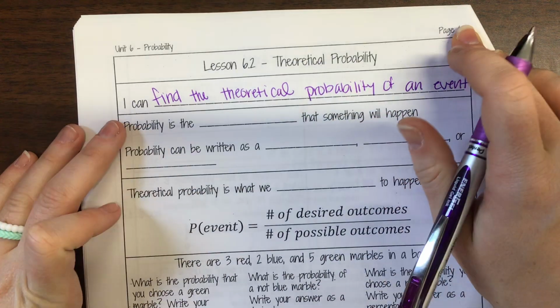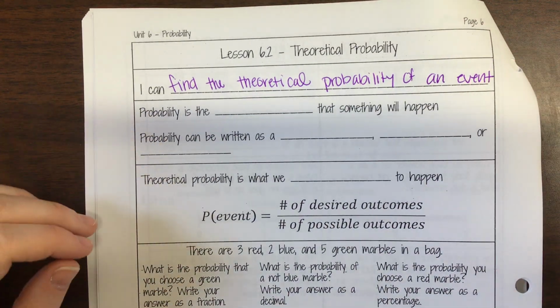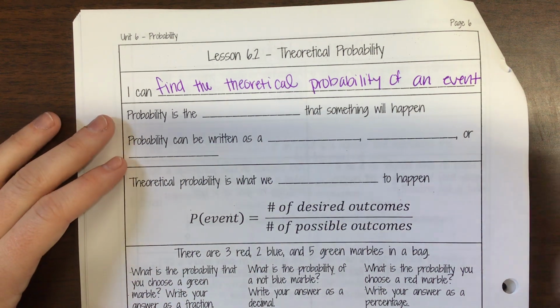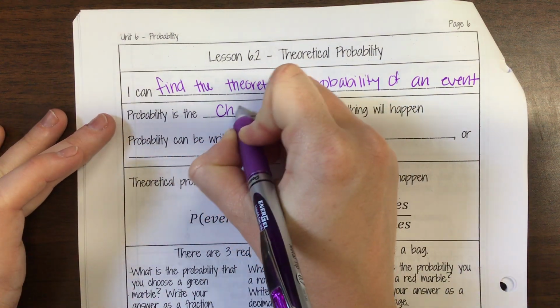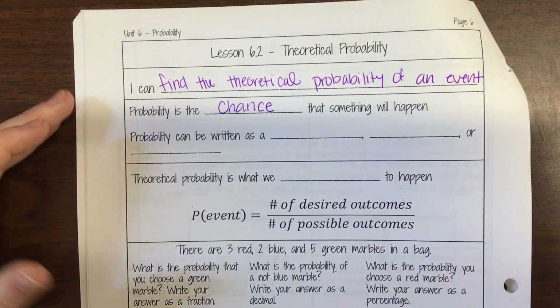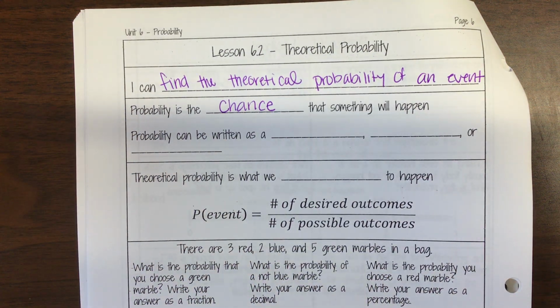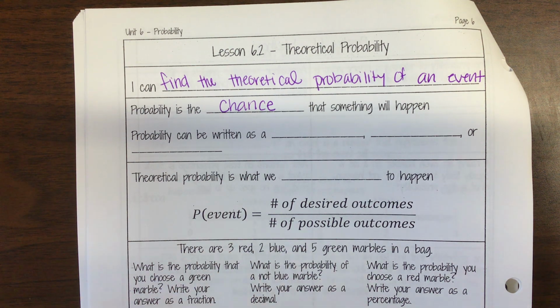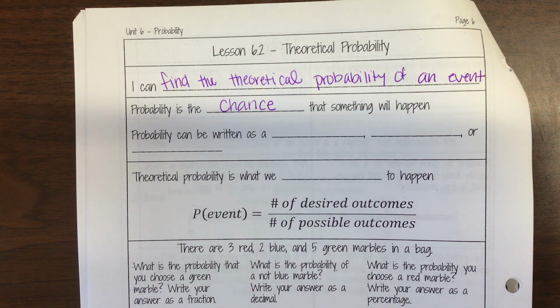Okay. And probability is the chance that something will happen. So there's 20 students in class. I pick on a random student to give the answer. There's a 1 in 20 chance that that will happen, that you get called on.